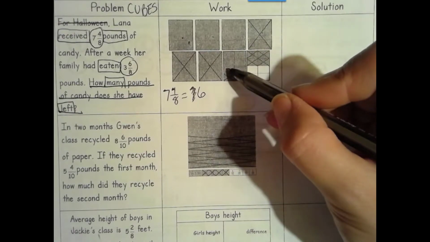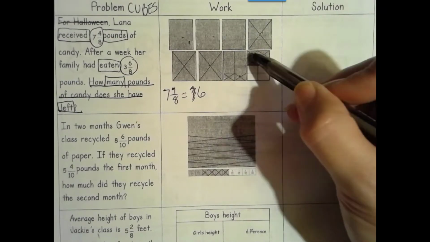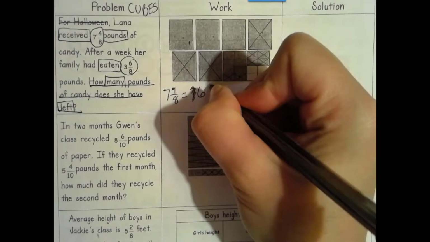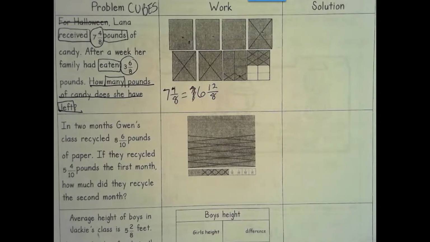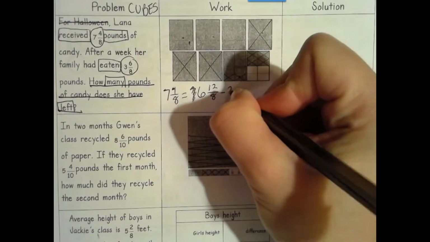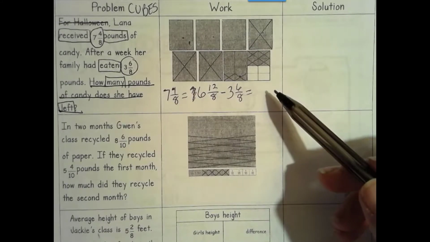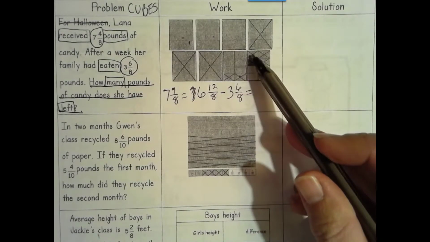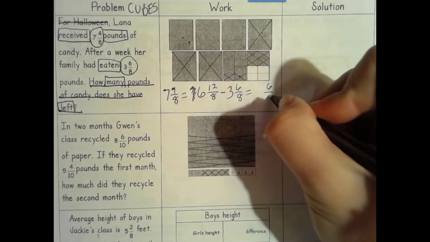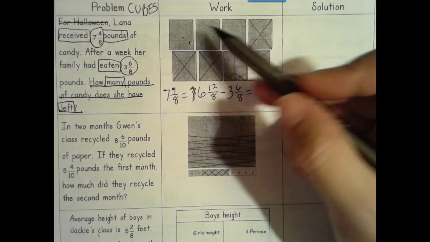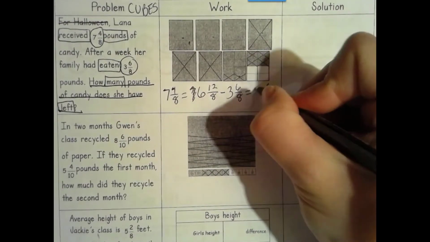And then here we have 1, 2, 3, 4, 5, 6, 7, 8, 9, 10, 11, 12. 12 eighths. Where we take away 3 6/8. Well, if we take away 6/8, 1, 2, 3, 4, 5, 6, we're left with 6. And here, if we take 3 away, 1, 2, 3, we're left with 3.